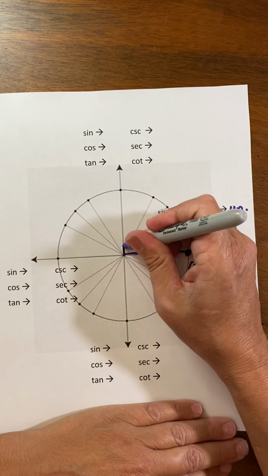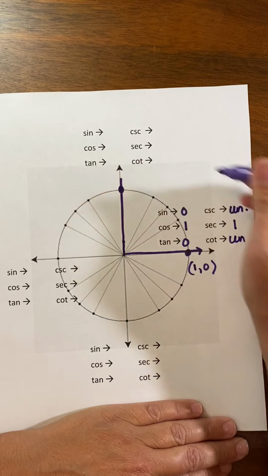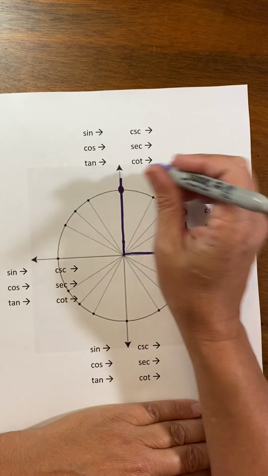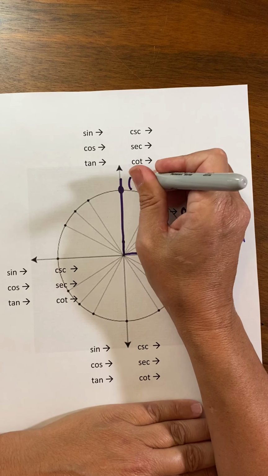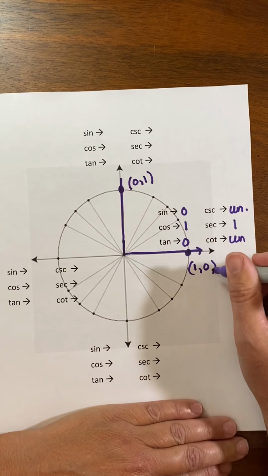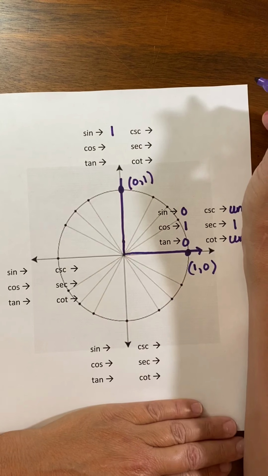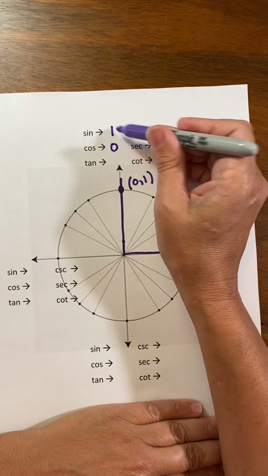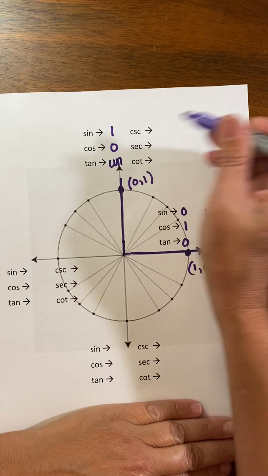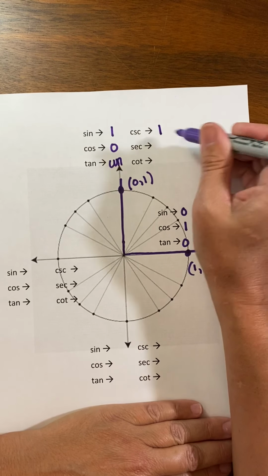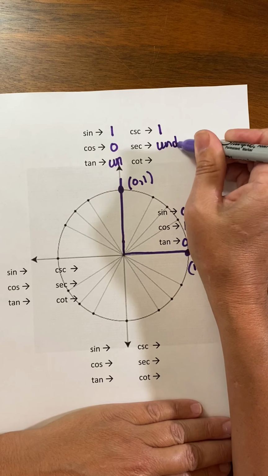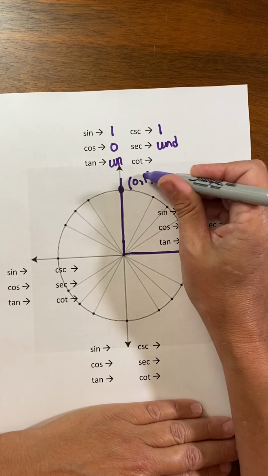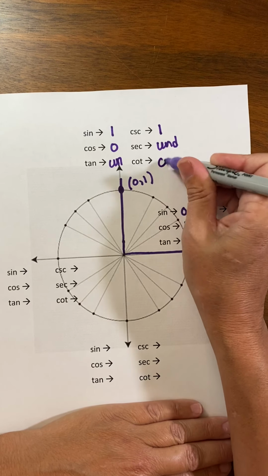If an angle's terminal side lands on the positive y-axis, well, the sine was 0 before, and now we're switching the x-coordinate and the y-coordinate. This now becomes 0, 1. So the sine is 1. The cosine is 0. The tangent is undefined because it's 1 over 0. The cosecant becomes 1. The secant becomes undefined because it's 1 over the x-coordinate. And the cotangent is x over y, so it's 0 over 1. It's 0.